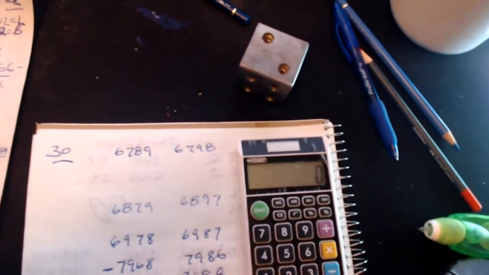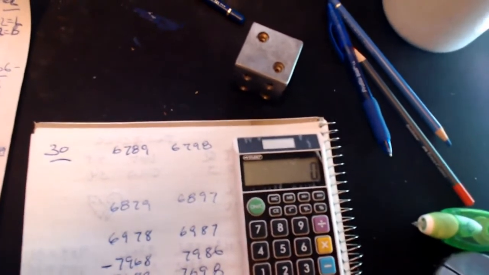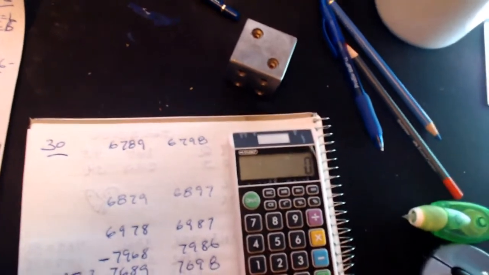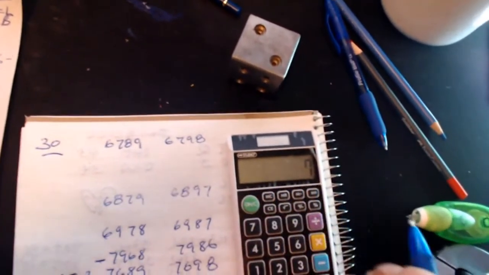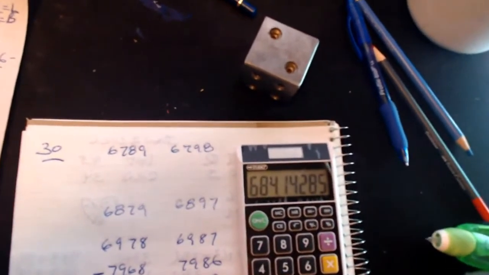So what if we had a 4, 7, 8, 9, 17 and 11? This is another 28. So we have 4, 7, 8, 9 divided by 7 equals 2. No.